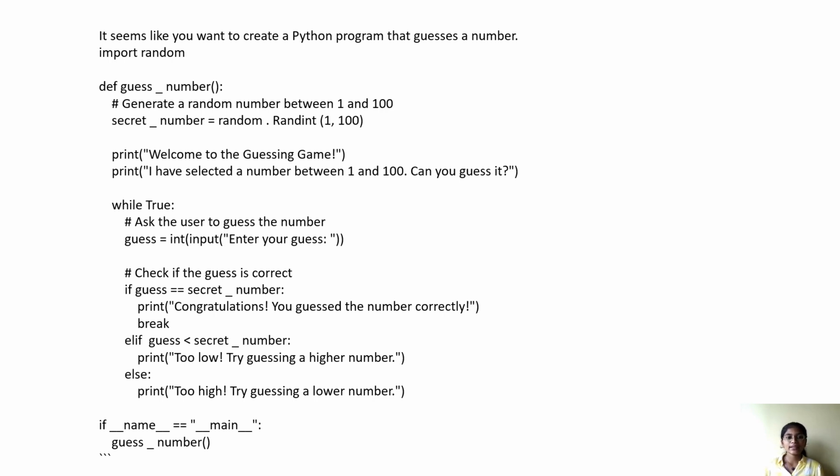While True, ask the user to guess the number. Here integer is used: guess = int(input("Enter your guess")). Check if the guessed number is correct or wrong. If guess == secret_number, print congratulations, your guess is correct, then break.